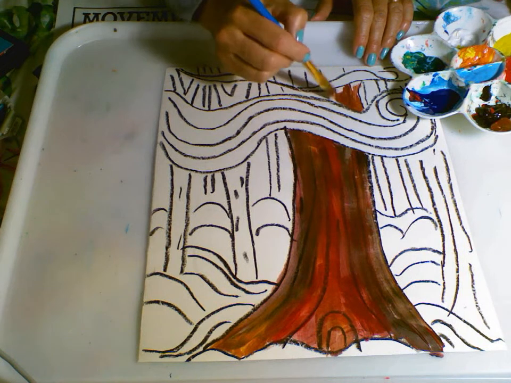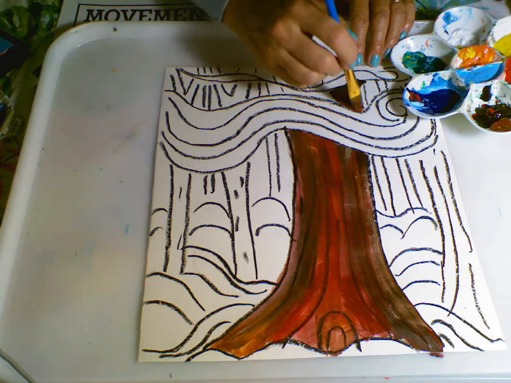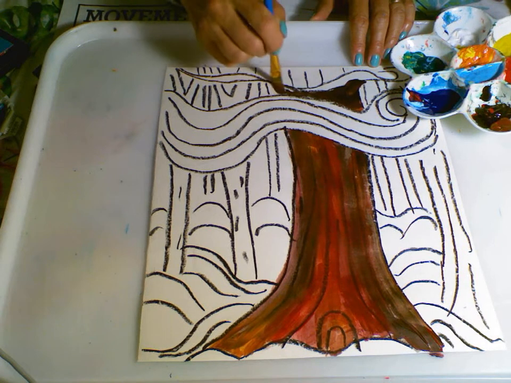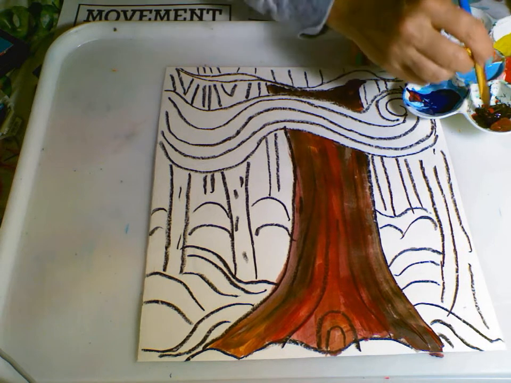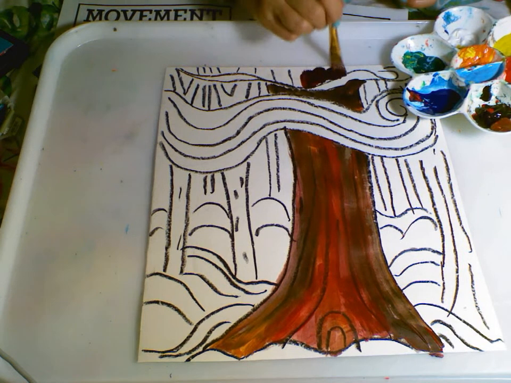So I'm going to do the top part of my tree, looking through those pieces of foliage. Some of that red up here.